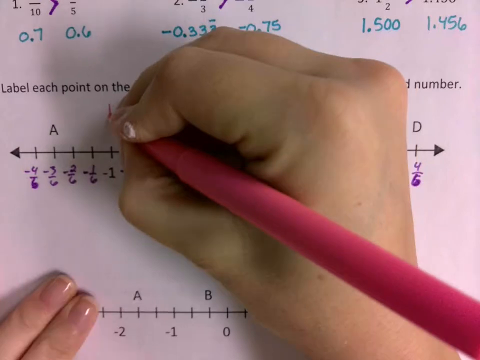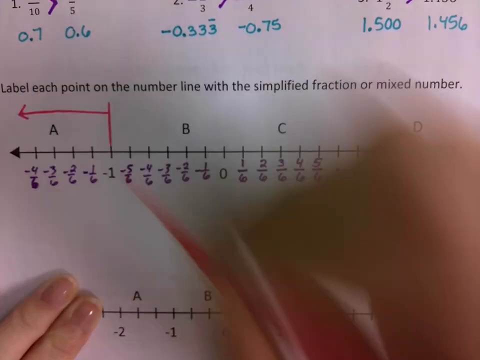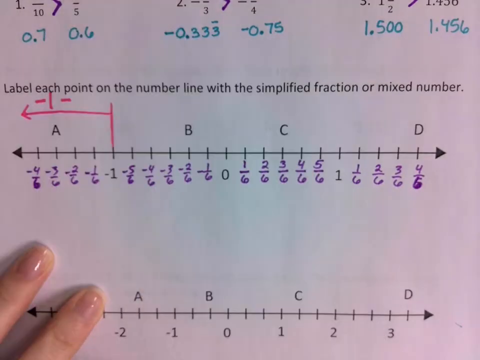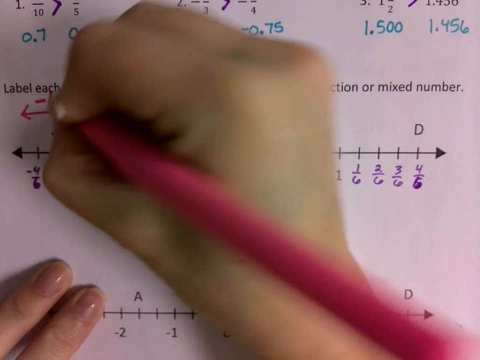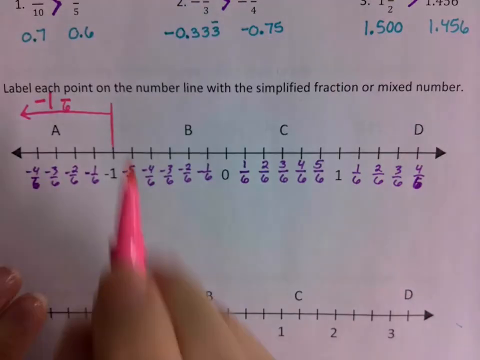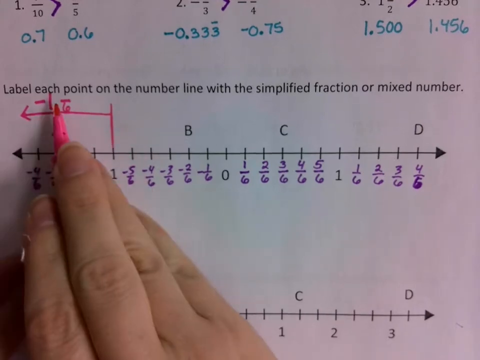Anything past this negative 1 point is going to be written as negative 1 for the whole number and then a fraction of something over 6.